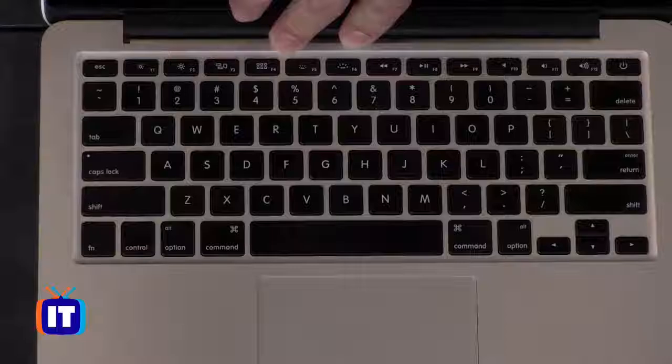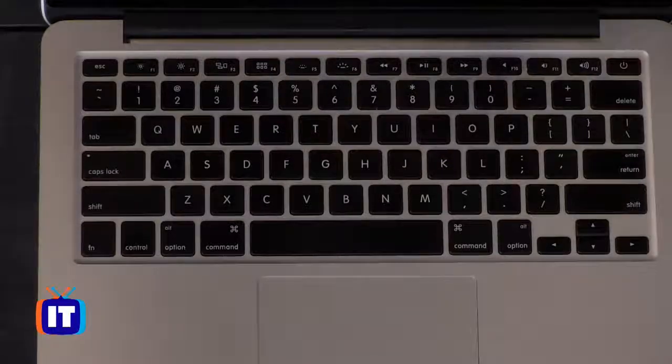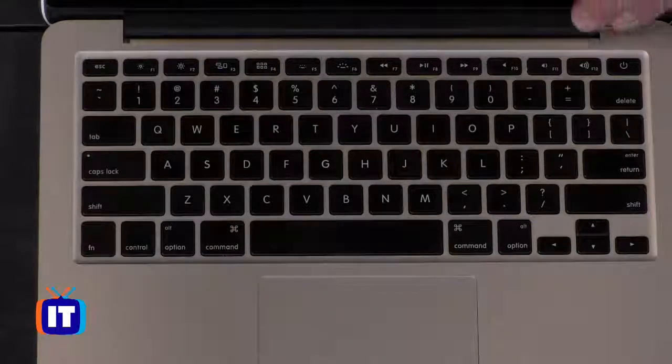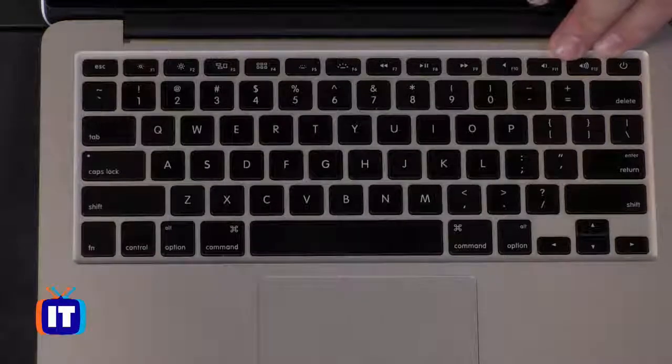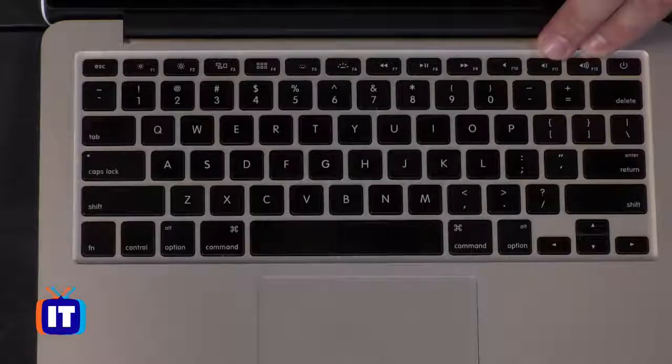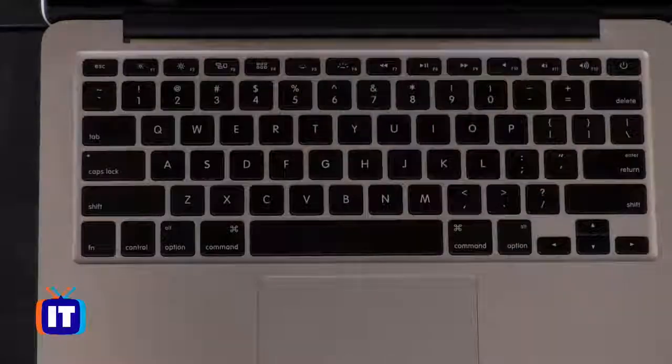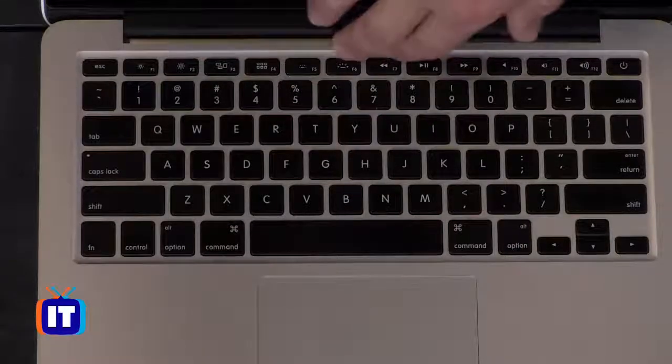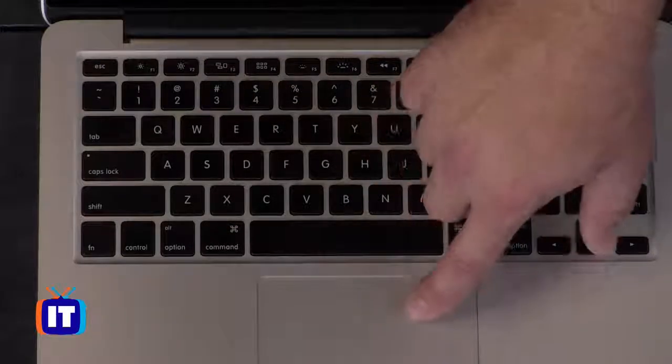You have things like, for instance, volume, right? You can see we have speaker volume, volume settings up and down, whether you want to get a little bit louder or a little bit quieter. In some of them, they do have the ability across the function keys to actually turn the touchpad on and off.